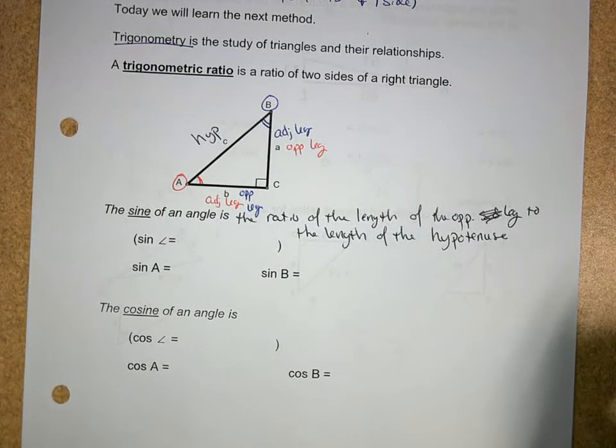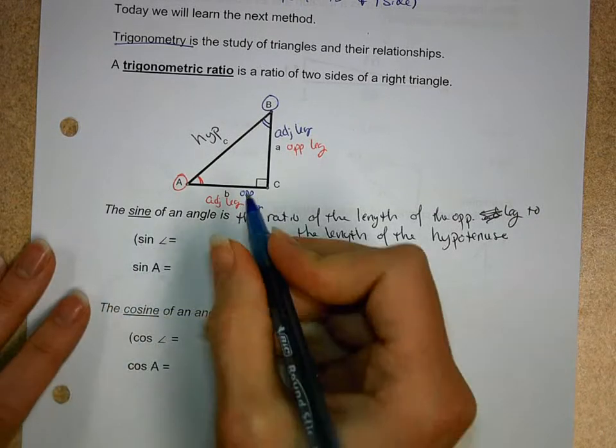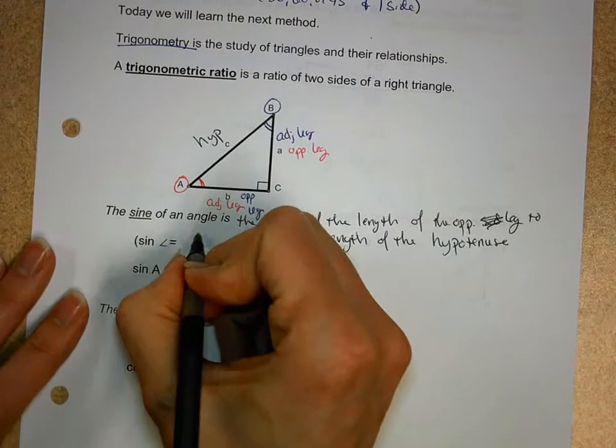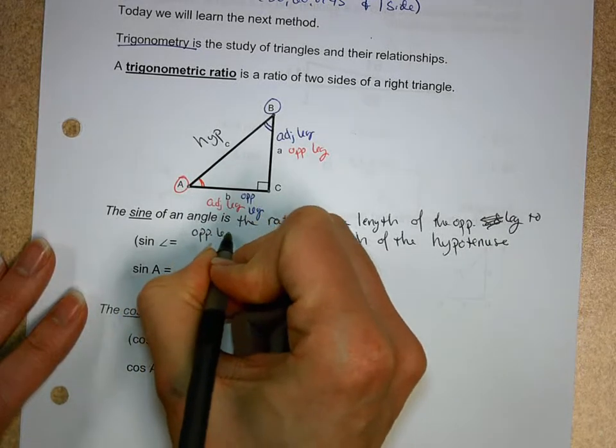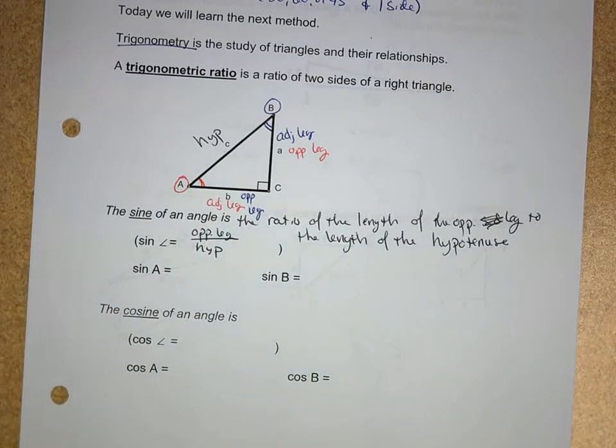Now here's kind of the cool part here. I can actually write this as a ratio, and it makes an equation of it. The sine of an angle is going to be opposite leg over hypotenuse. So that way I always know what the ratio is.